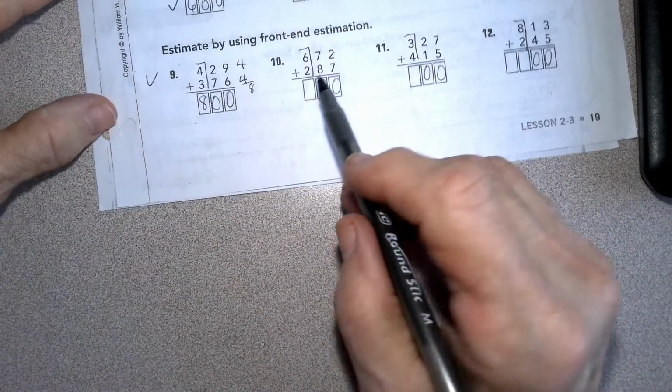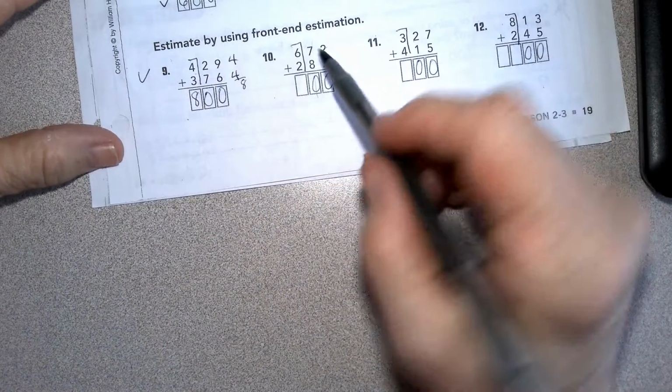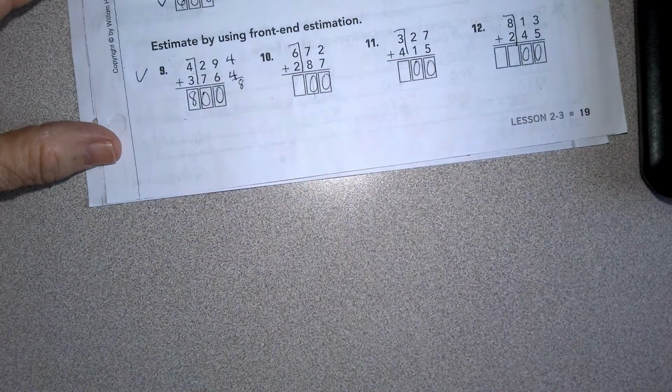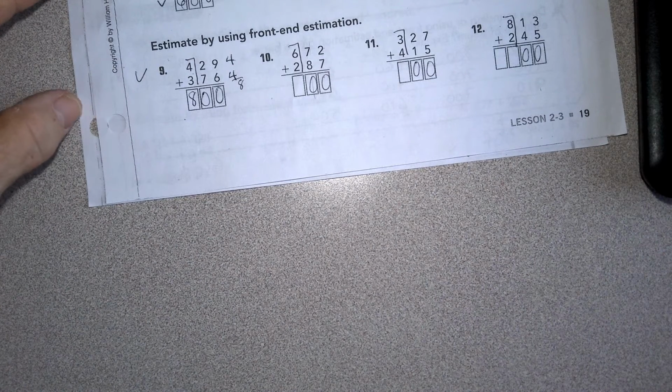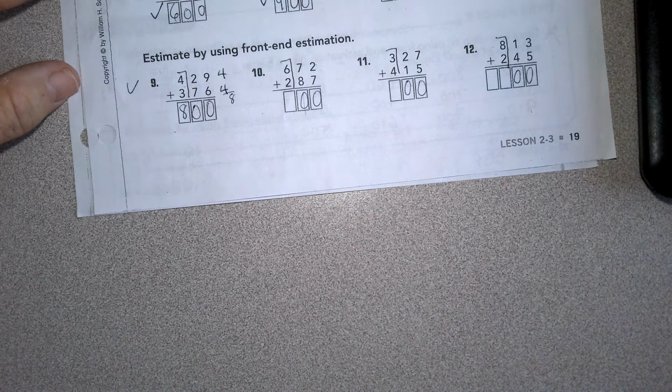All right, then this one, the next one is, so, is everybody up with me? Is anybody behind? Anybody still writing? Okay. Okay, I'll wait just a moment because I don't want to go so fast that you don't get it.